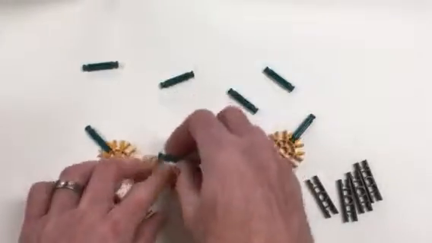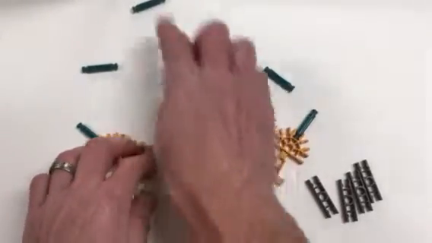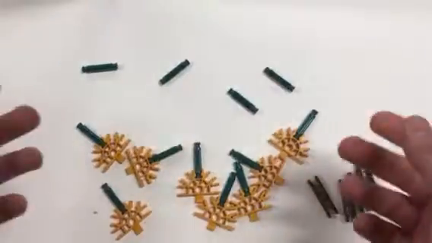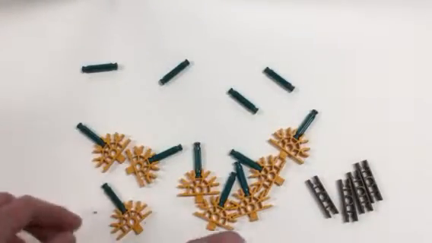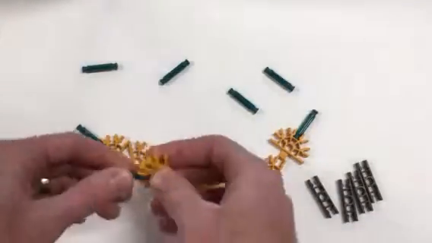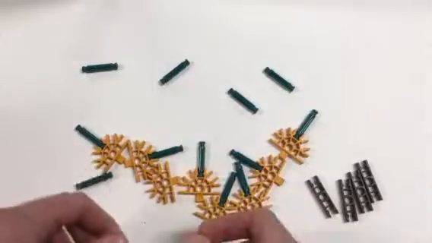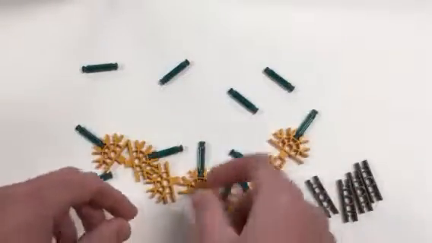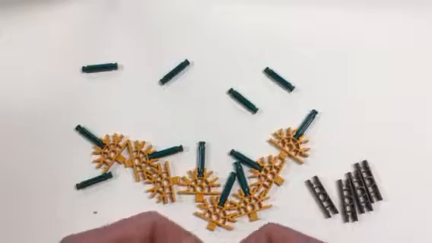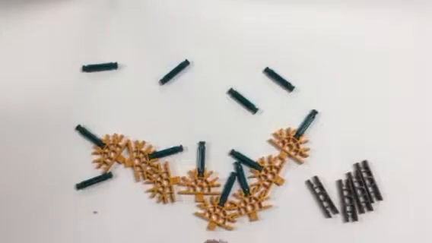In fact, I could make it right back down. I have that ability. Now, that's not very realistic. It's going to change the pH a little bit, because these are going to be breaking apart every once in a while and then reforming. But we've effectively buffered this solution.